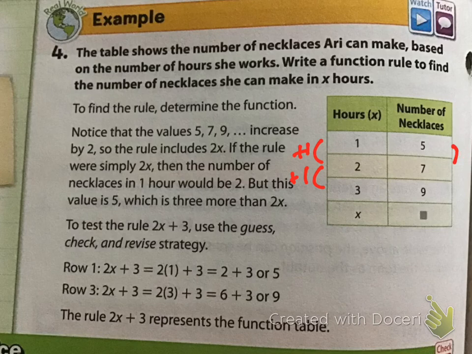But if we notice something, did I start with just 2? No. I have that 5. So what's the difference between 5 and 2? What is the difference, Gloria? 3. So I know I've got that plus 3 to even it out, right?